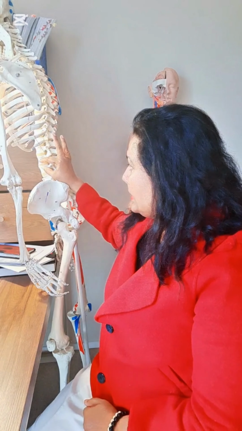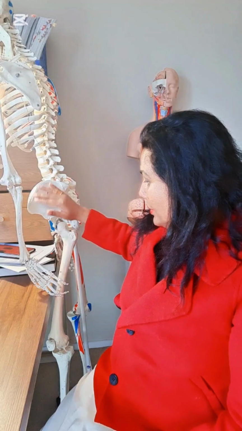So this disc compression causes nerve irritation. Treating only the disc treats the symptoms, not the cause.